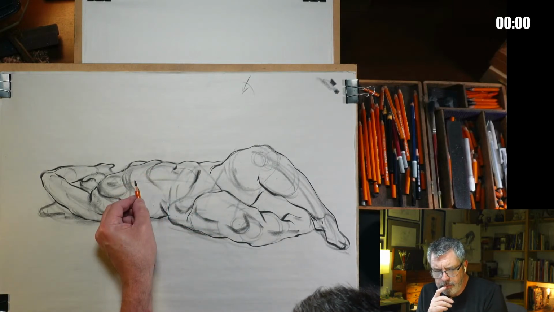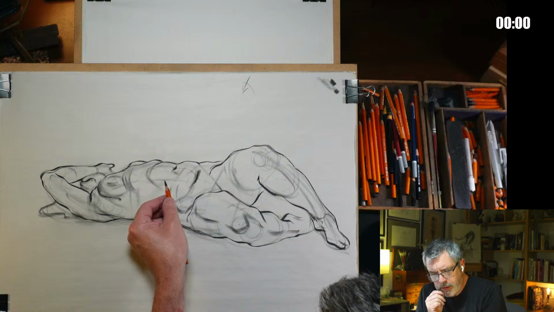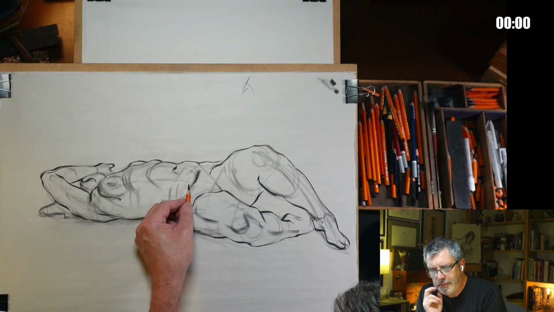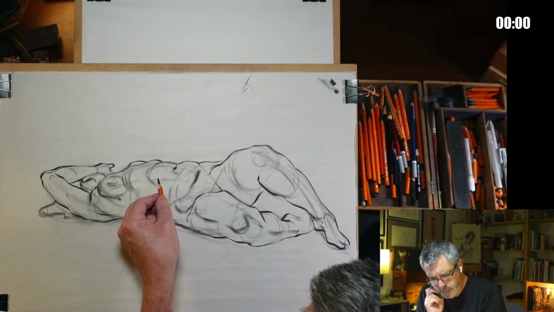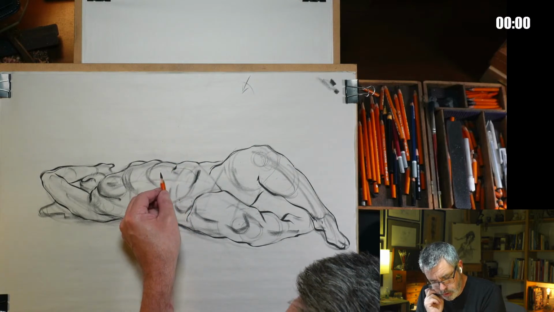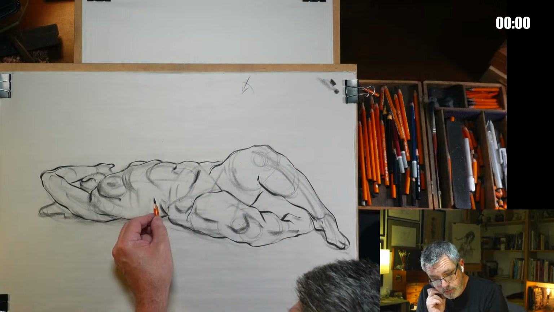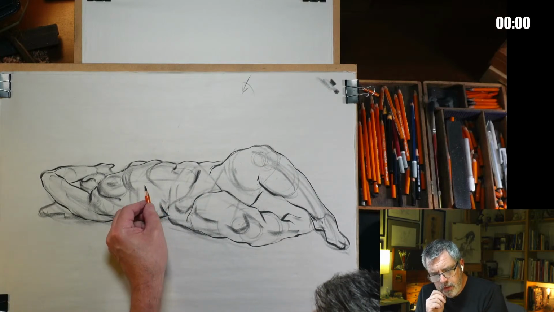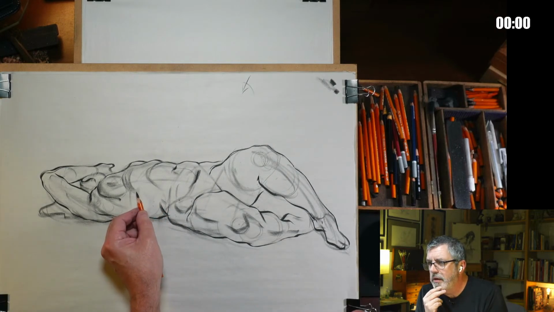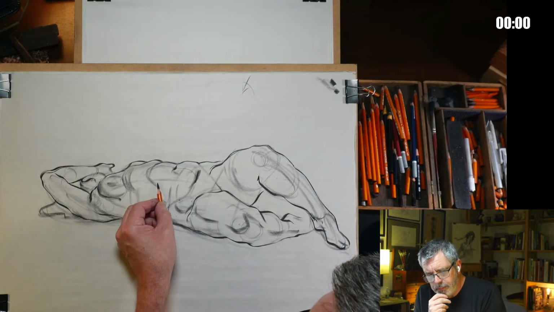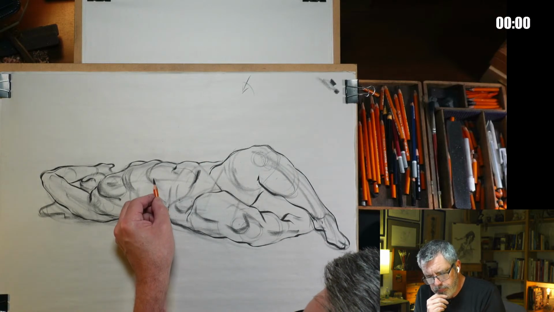So we've got the top plane. Remember, look right here, right? Very faintly you can see all the way back to the beginning of the drawing where I talked about the form turning from the top surface to the side, right? So with that, the spirit of that is where I'm going to put my core shadow.